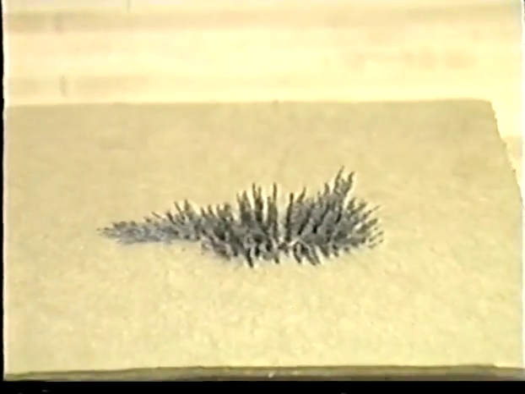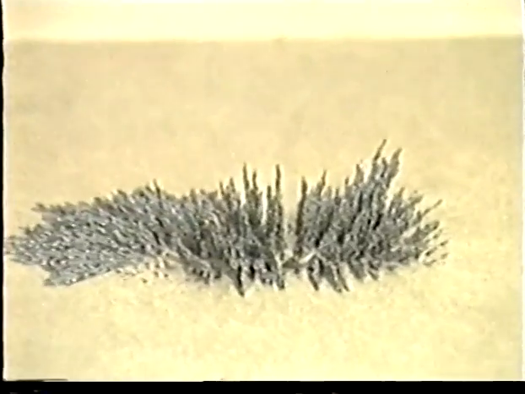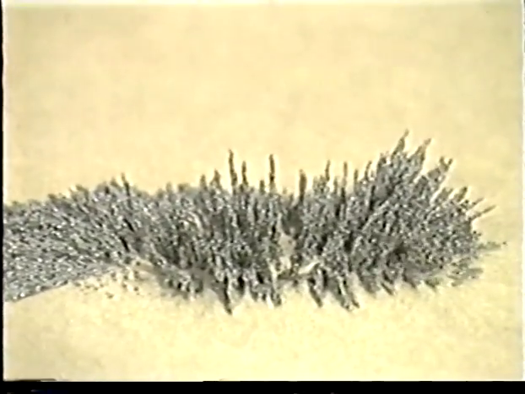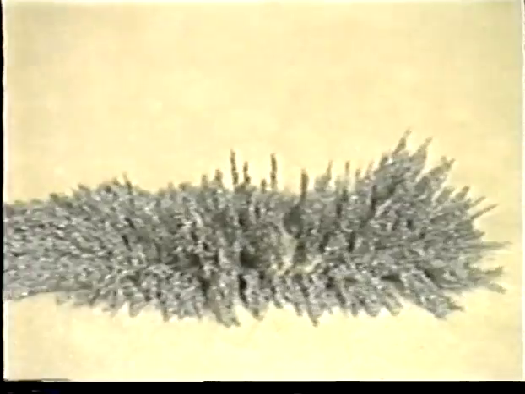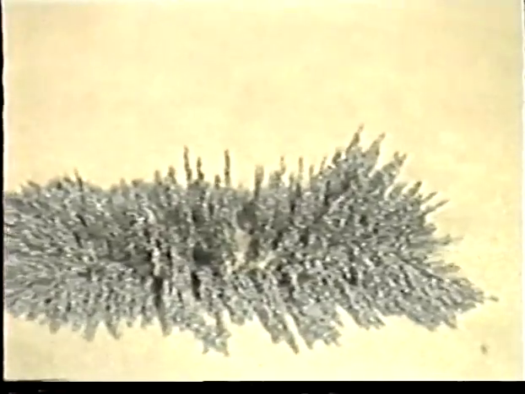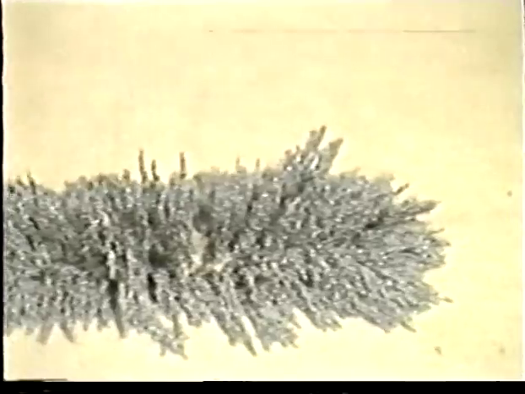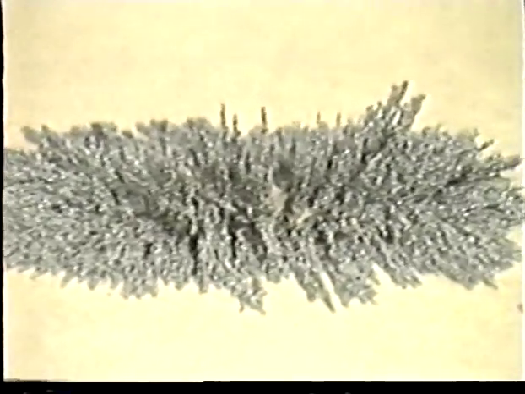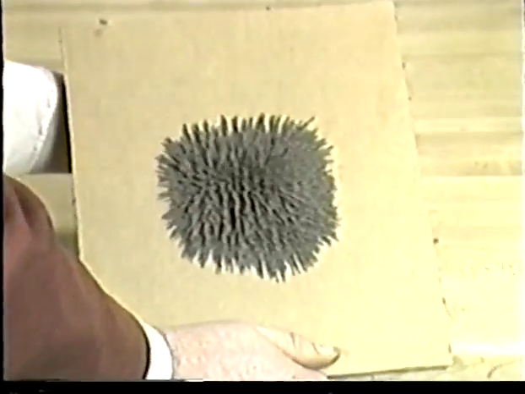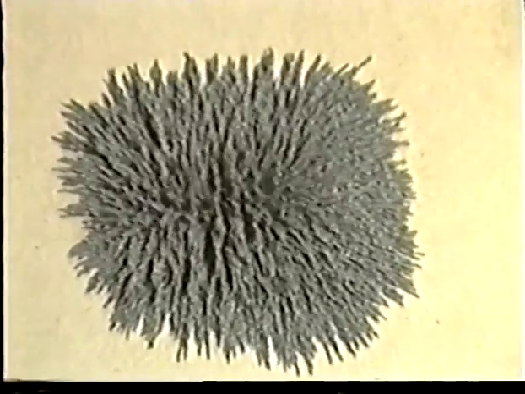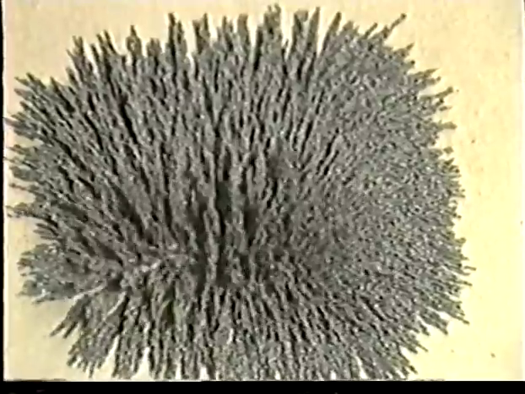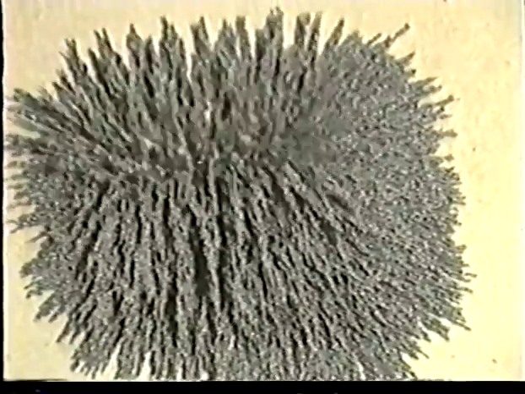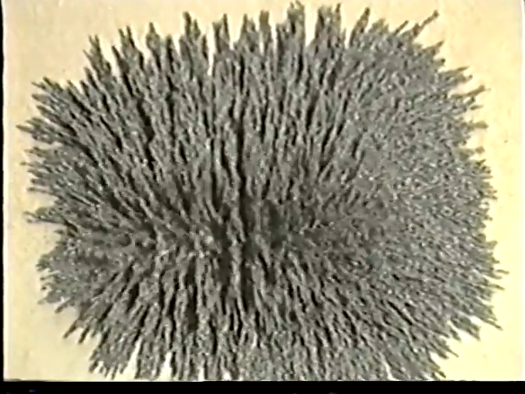Note how the invisible lines of flux extend out away from the magnet and actually hold the metal particles in the shape of the magnetic field. By moving the magnet on the other side of the cardboard, you can even see movement of the magnetic field. The thousands of tiny metal particles align in the direction of the invisible flux surrounding the magnet.